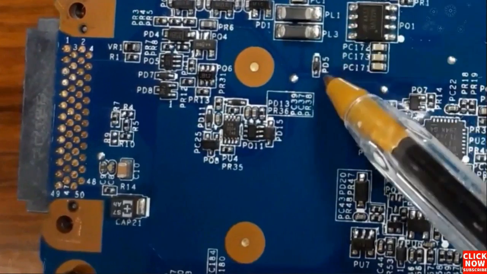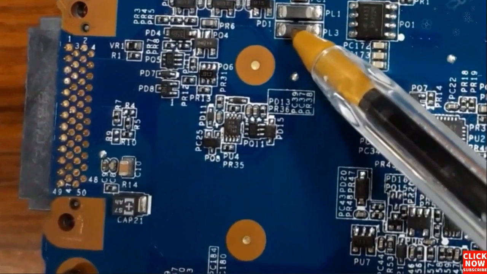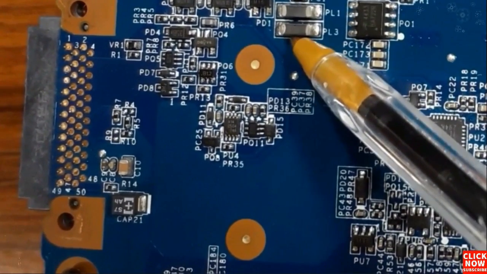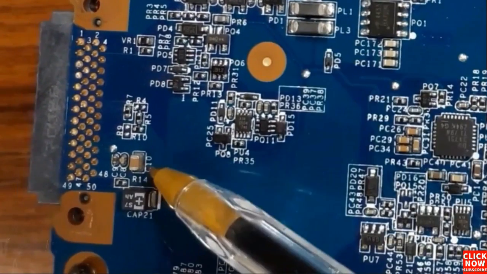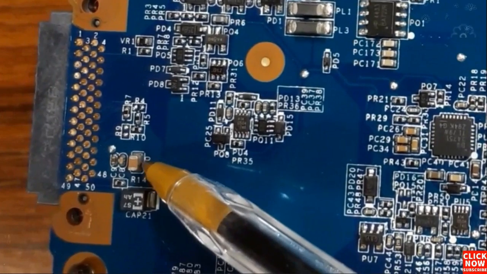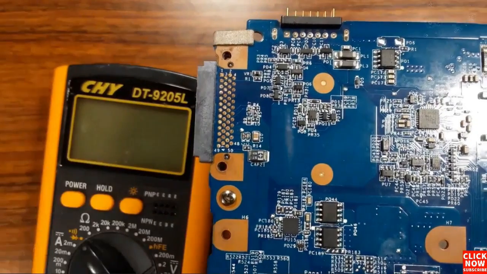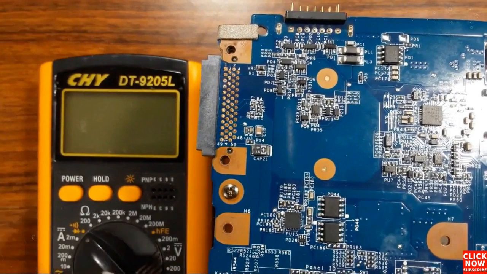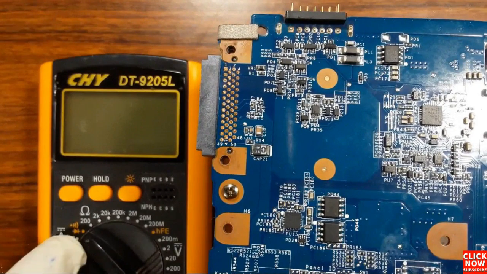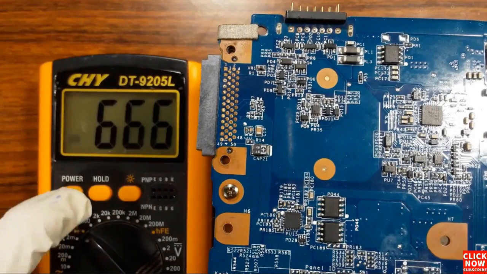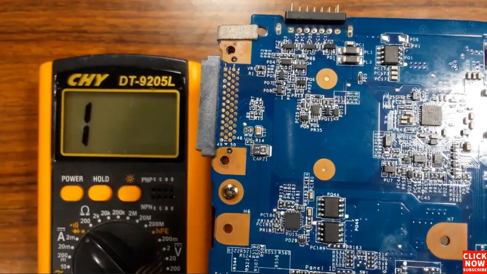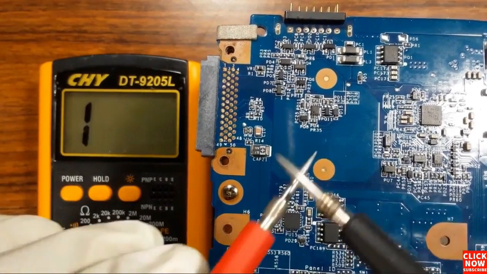Here we have 2 inductors. As you can see, we have PL; L or PL is always for inductor. Here we have a ceramic capacitor or a PF capacitor. Okay, so we can use the multimeter to know the difference between inductor and ceramic capacitor. You should always differentiate between inductor and ceramic capacitor.